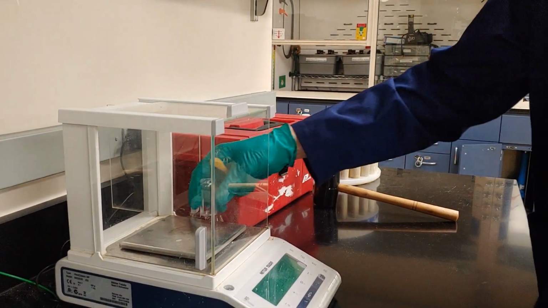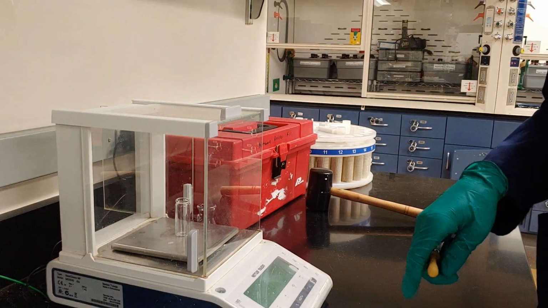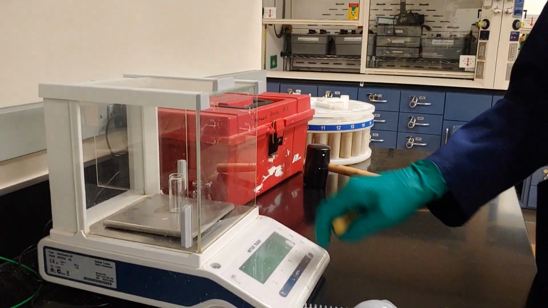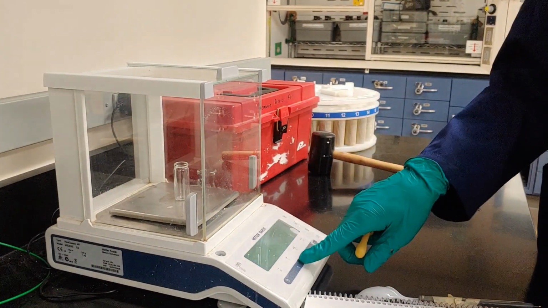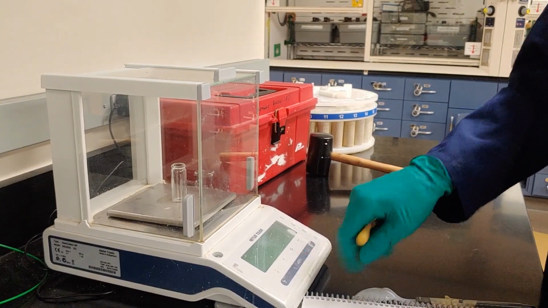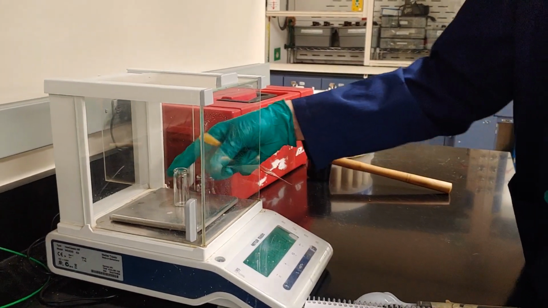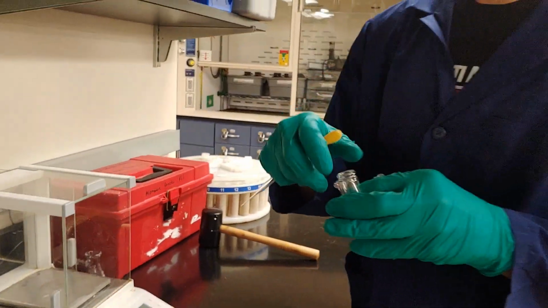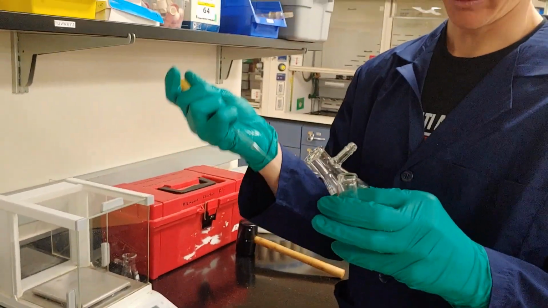First, I'm going to tare the vial, so I'm going to have it on the balance. It registers about 8.748 grams. I'll close the door just to make sure that I don't have any influx of air. Tare it at 0.0. Now I'm going to pipette or decant off my liquid from the drying solution.